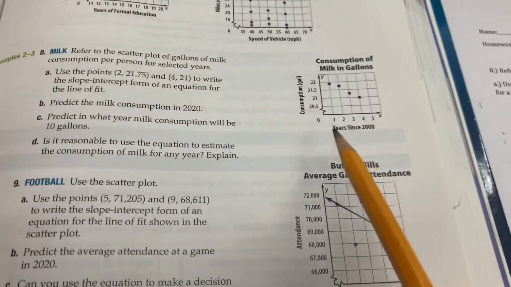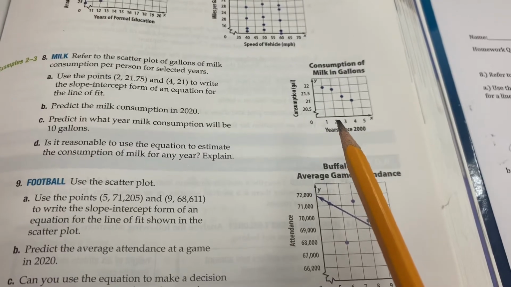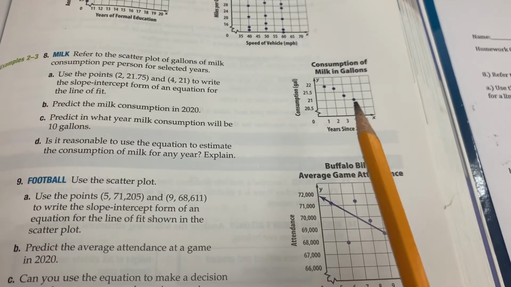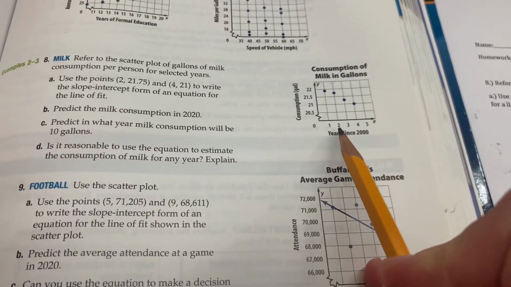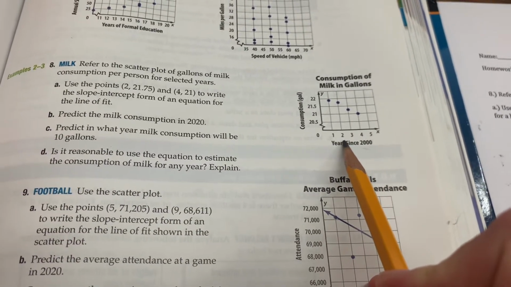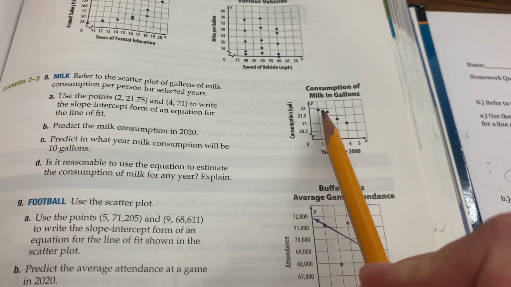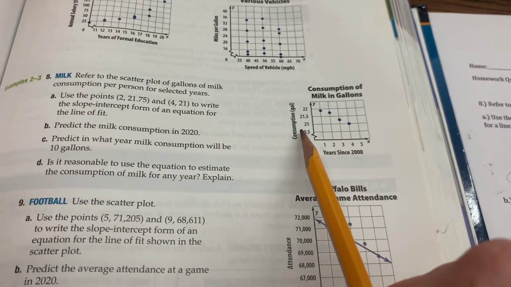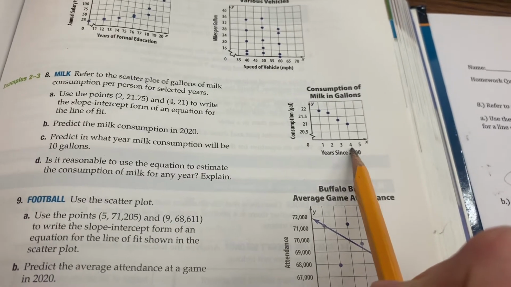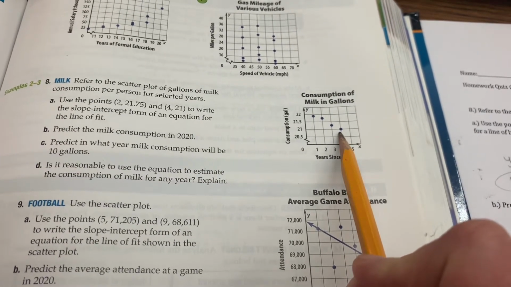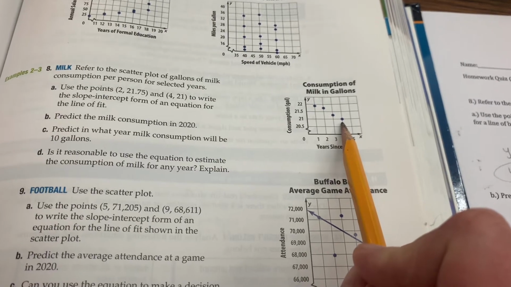Refer to the scatter plot of the gallons of milk consumption per person in the selected years. They used 2 years since the year 2000, so that's 2002. 21.75 is the consumption of gallons of milk per year. 4 years since 2000, which was 2004, there were 21 gallons of milk per year in consumption.